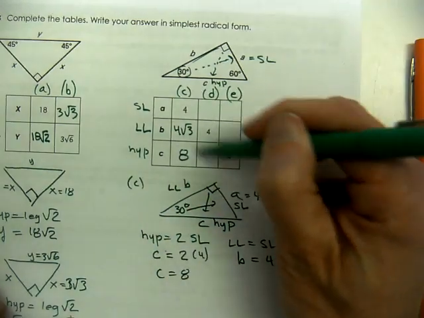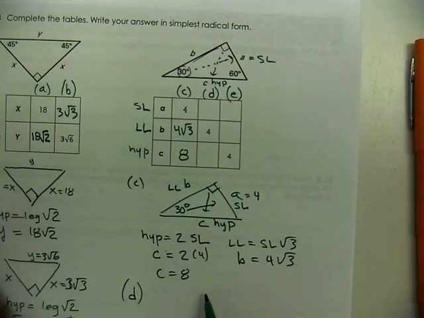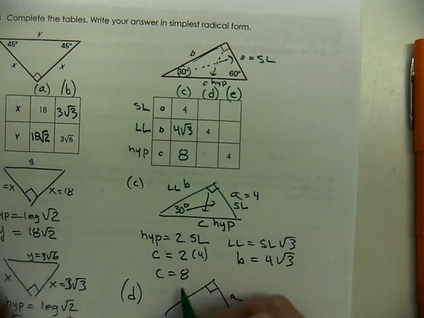All right, so now we'll do this column called D. I'll draw that triangle again. I'm off screen at the moment, but I'll come back and update what you're seeing here.